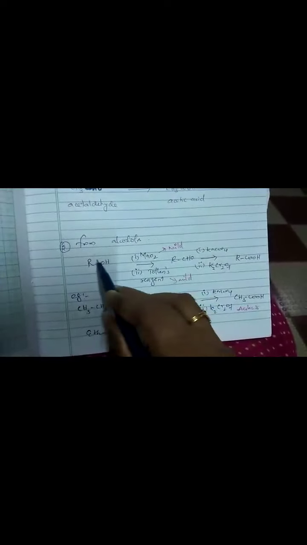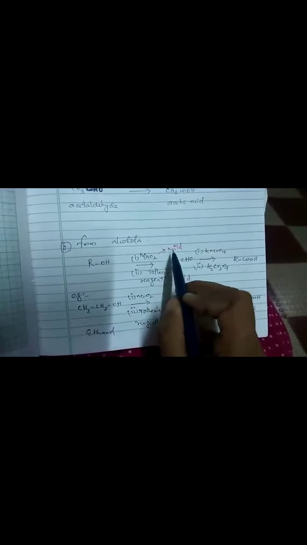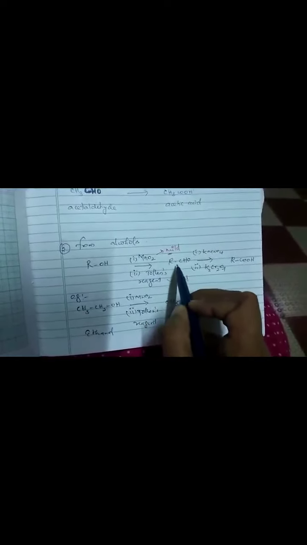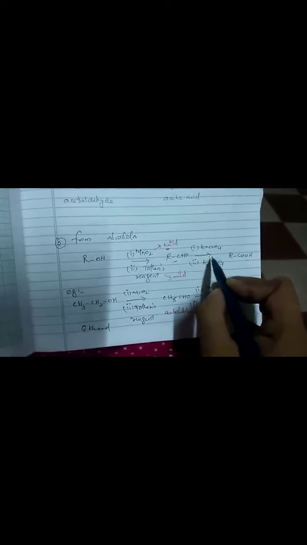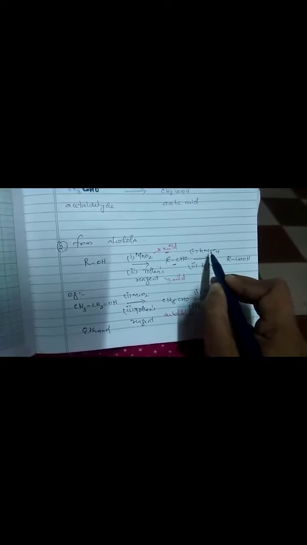And next, acid is prepared from alcohols, that is, a compound with an OH group. First, ROH, the alcoholic compound, is converted into aldehyde in presence of mild oxidizing agents, not in the presence of strong oxidizing agents, only mild ones. It will be converted into the corresponding aldehydes. Then the aldehydes react again with strong oxidizing agents. It results in the corresponding acids.